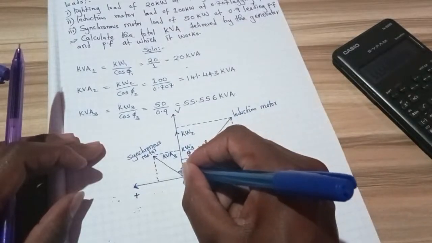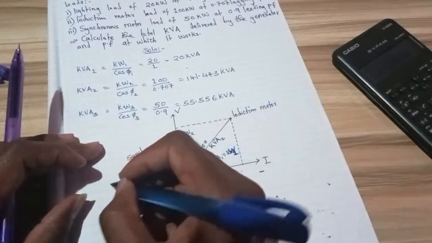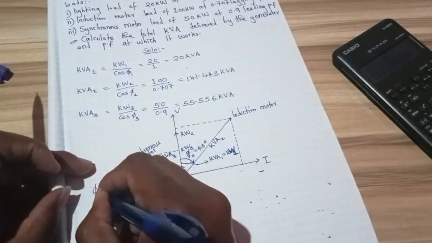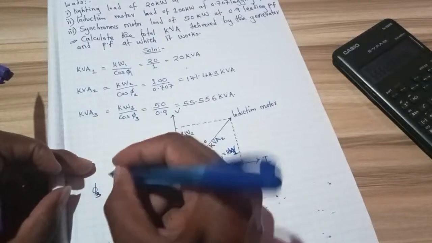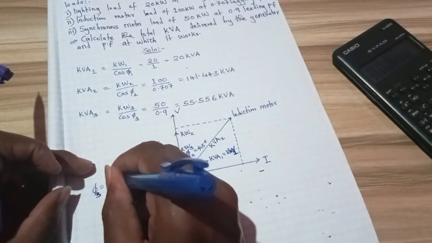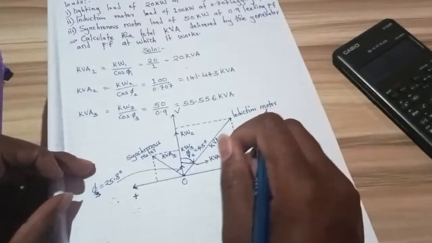Then we have an angle here, and that angle is our angle phi 3, given as 25.83.